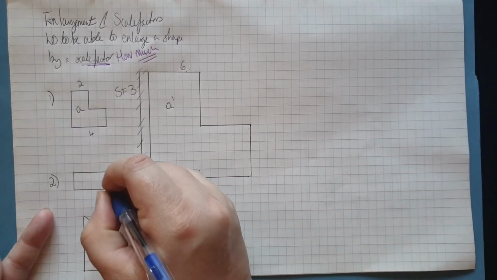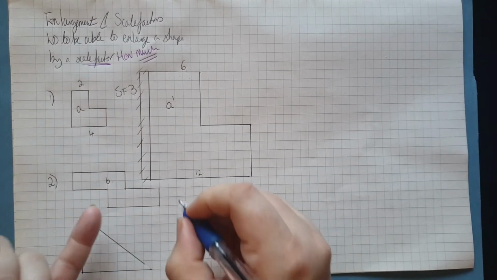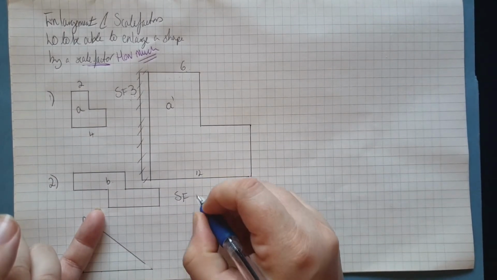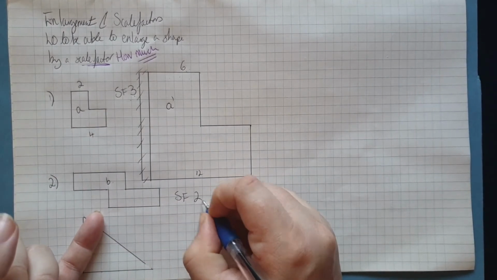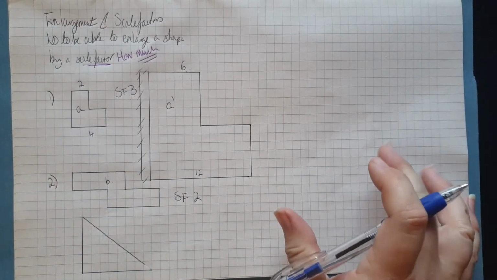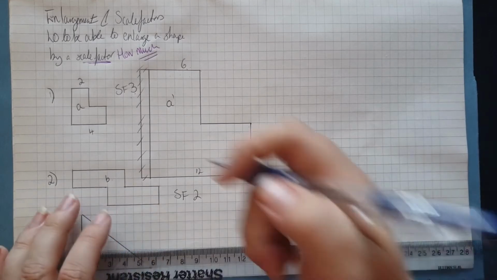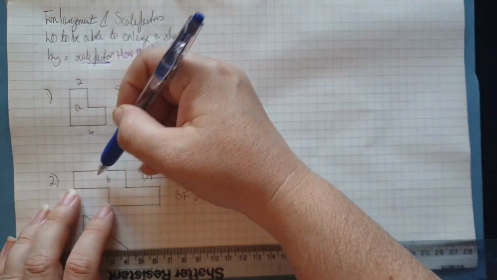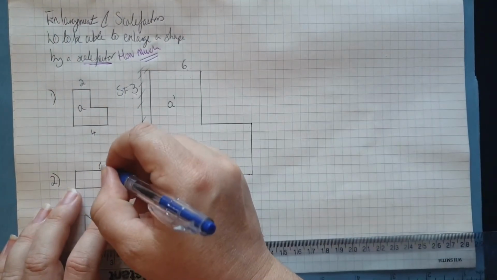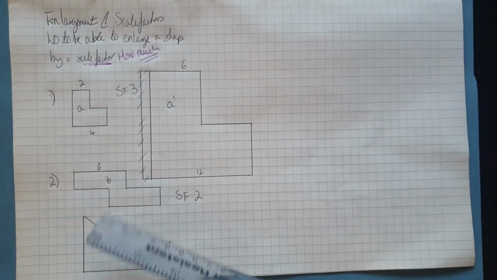Question 2, shape B. This time I'm going to do it with a scale factor of 2. I'm going to move it over here so there's a little bit more room. Same principle again. 1, 2, 3, 4, 5, 6. So that's a 6. 6 times 2 is 12.